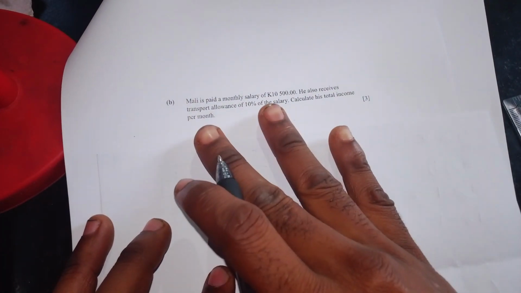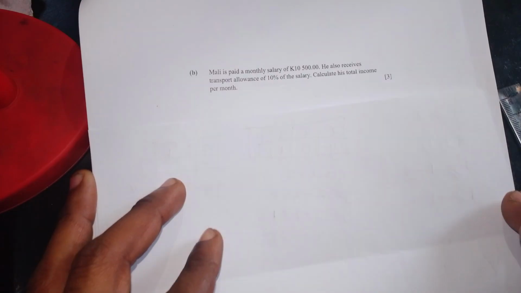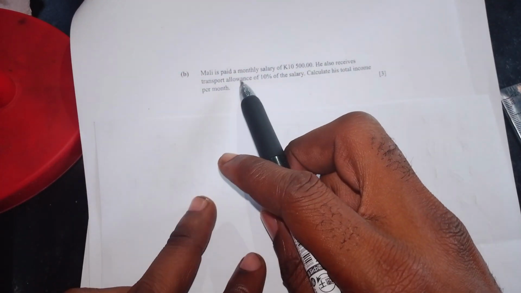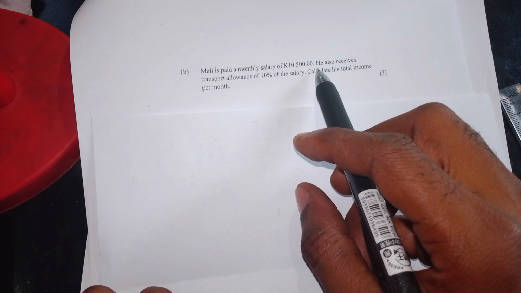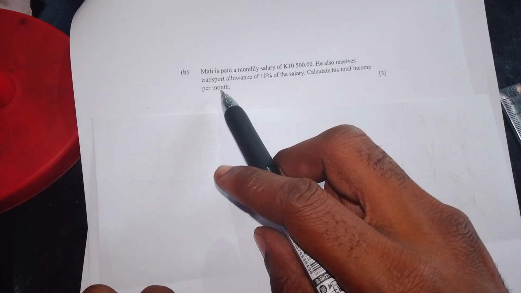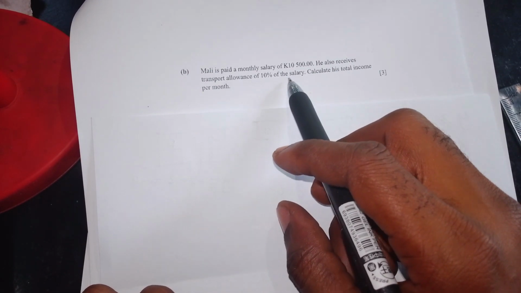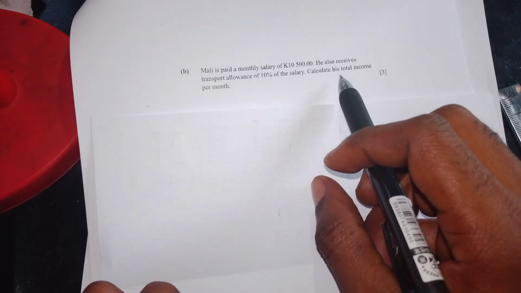So this is a Tonga word which means money. So Madi is paid a monthly salary of 10,500. He also receives transport allowance of 10% of the salary. Calculate his total income per month.